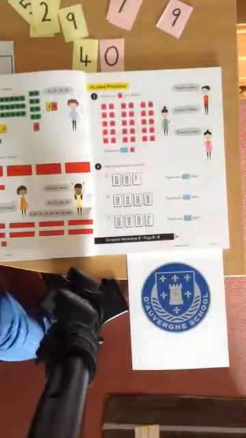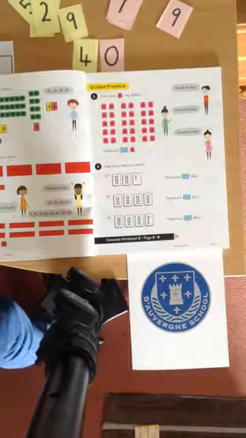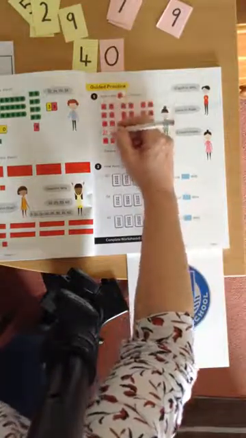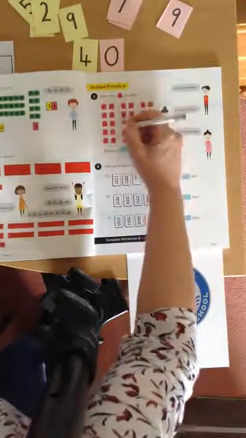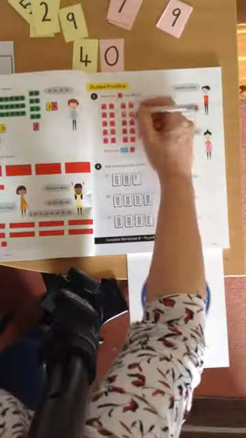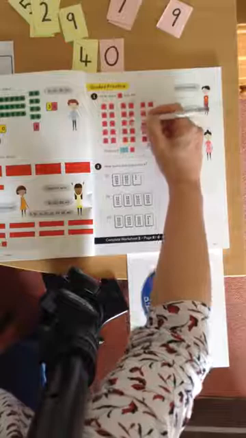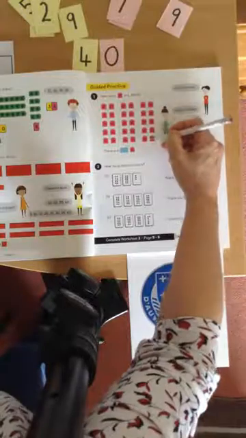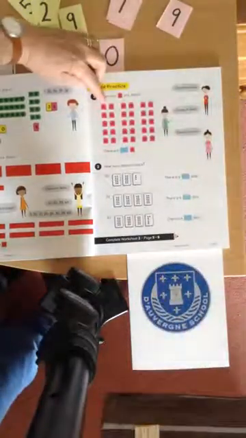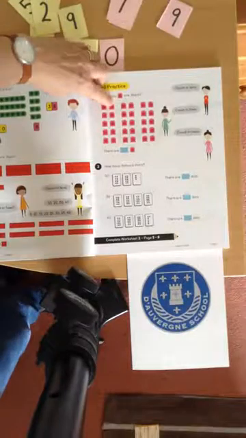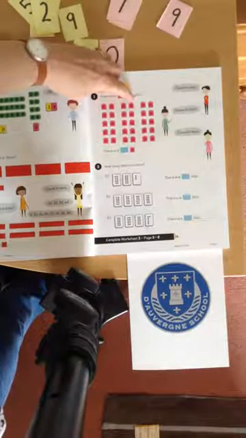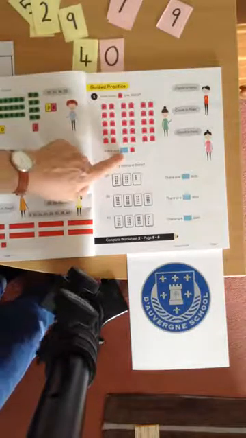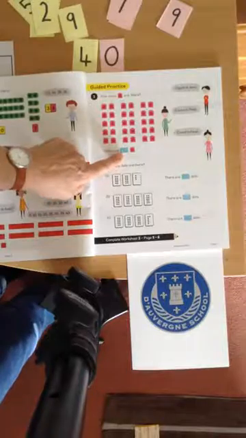Let's see if we can count in fives now. If I make groups of 5, I need to look at this. It's one group of 5 there. There's a group of 5. There's another group of 5, and another, and another, and another, and another group of 5. Let's count them in groups of 5. 5, 10, 15, 20, 25, 30. So we get to the same number even though we've counted in 5s.